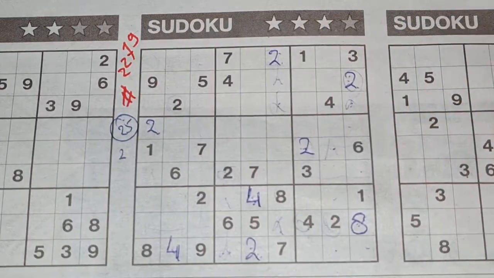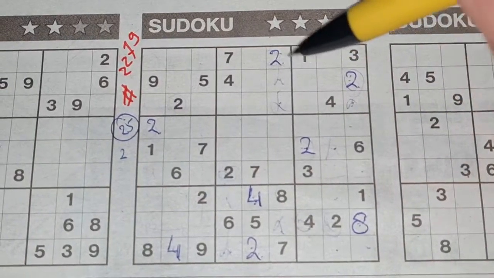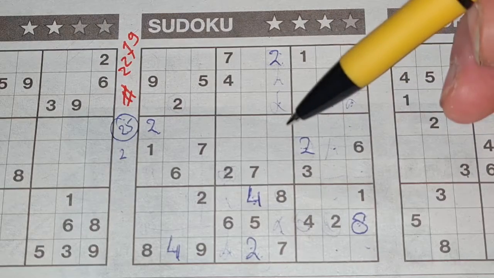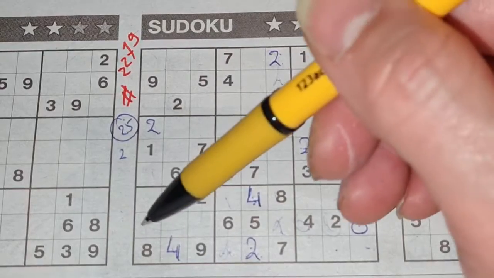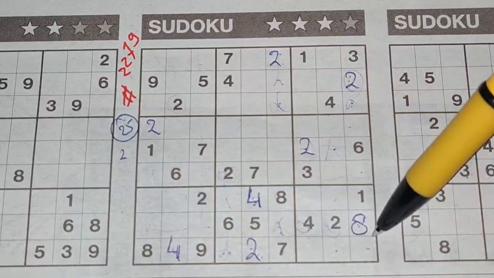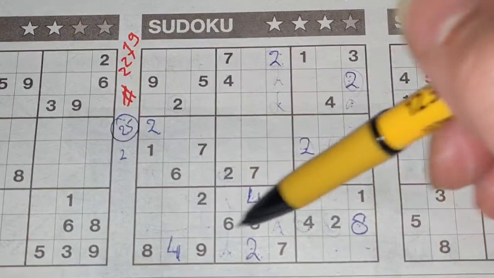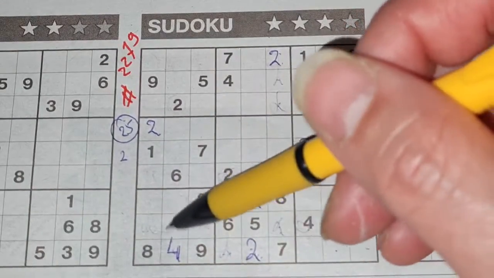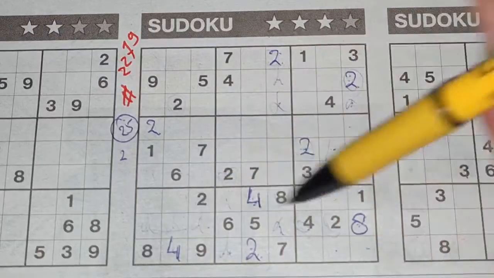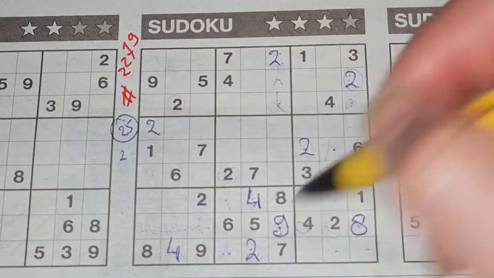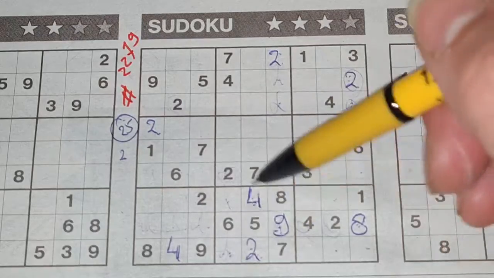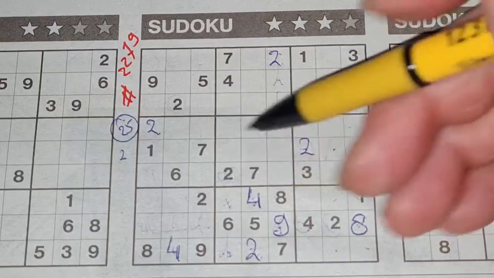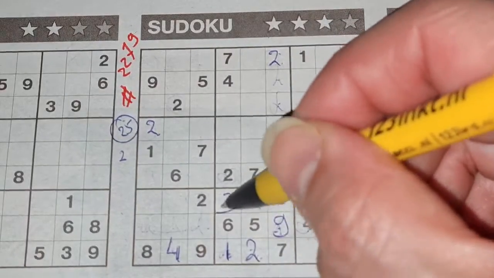Alright. Let me think. 4 missing numbers in this row. One of the missing numbers in this row is a 9. We see here 9 in this big square, so no 9 in these 3 boxes. So 1 box left for the 9 should be there. 2 boxes left in this big square for the numbers 1 and 3. We see here 1, no 1 there. 1 should be here and 3 goes there.